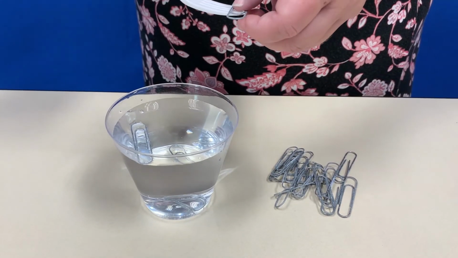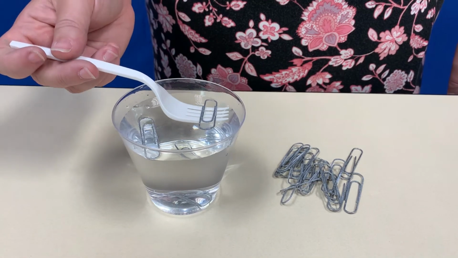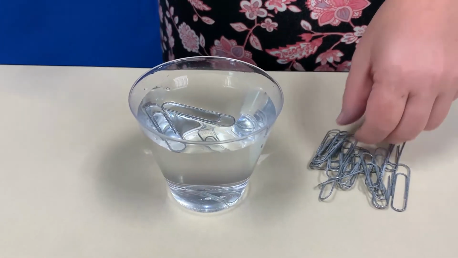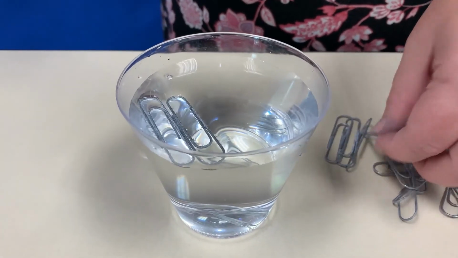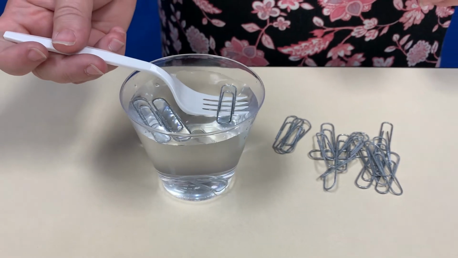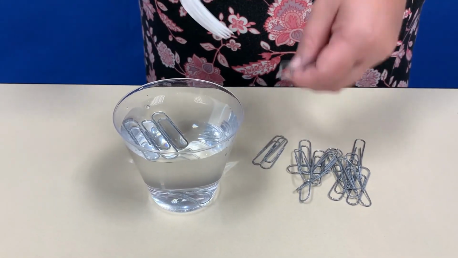The high surface tension means that the paper clip can float on the water. But as soon as the surface tension is broken, all of these paper clips would sink to the bottom of the cup.